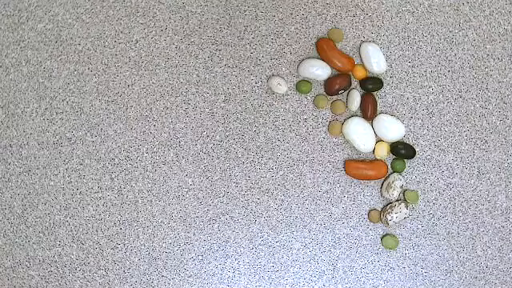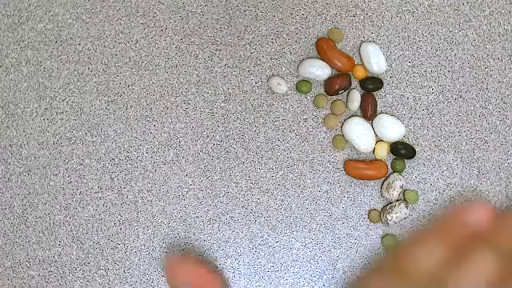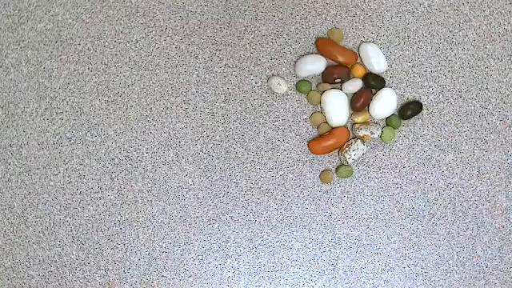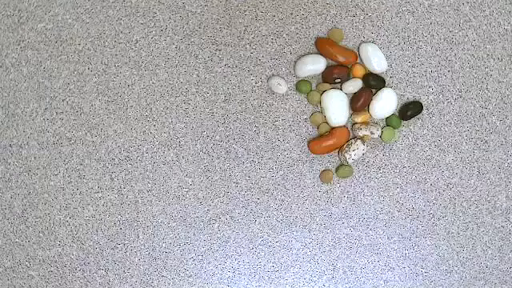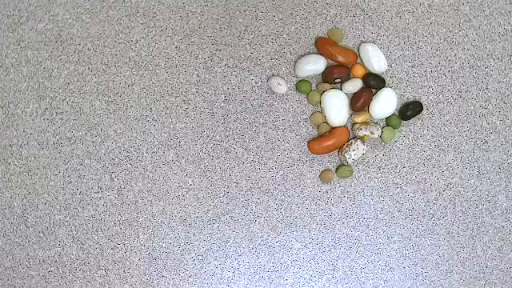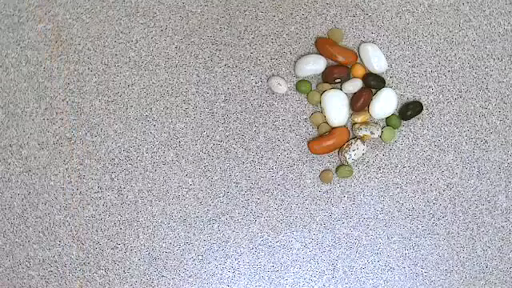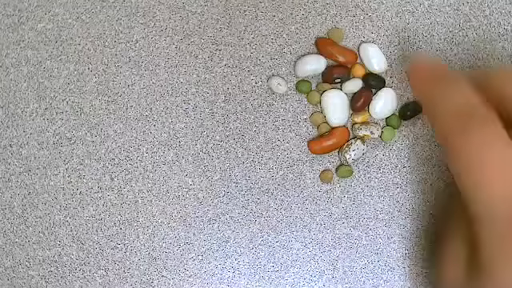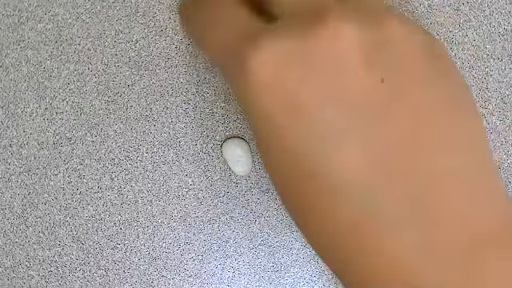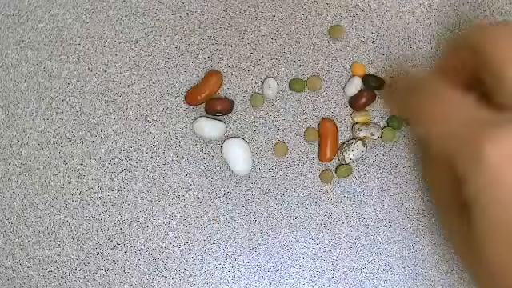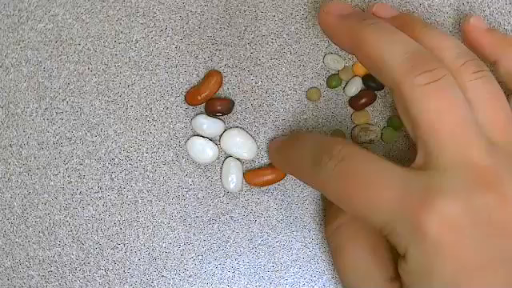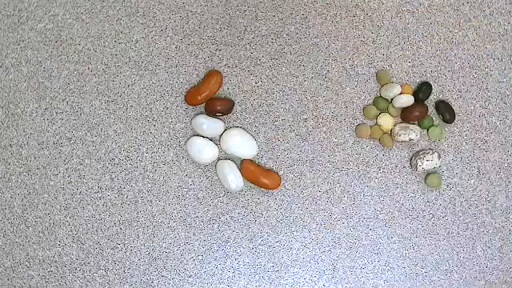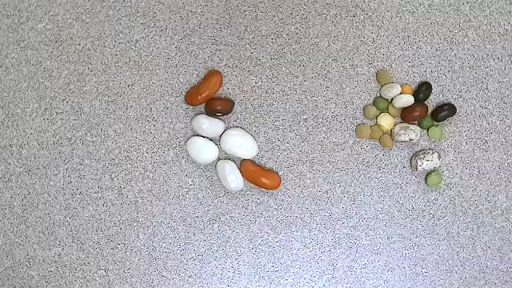Okay, so we're starting out with just a bunch of random beans. And what we want to do is divide the beans into 2 groups. And then we're going to write down those 2 groups, how we identified them on our paper. So one way that we can do this is looking at large beans and small beans. So if we take the large beans and put them all together, and then take the small beans and put those all together, we have our first grouping.